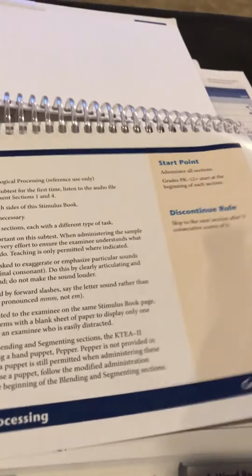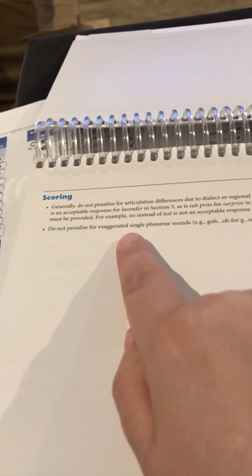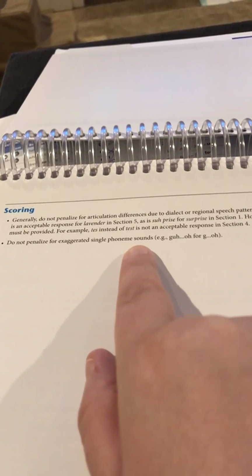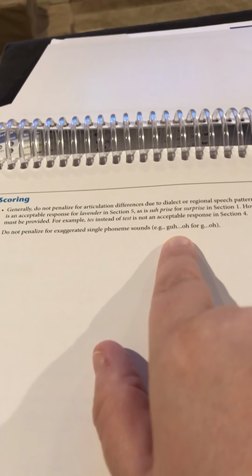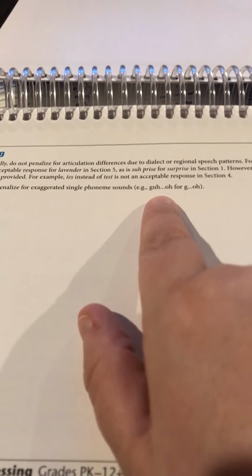And I will show you what I'm talking about here. It also says do not penalize for exaggerated single phoneme sounds. So we know that they need to say g, but if they say g, that's okay. We can still count that.